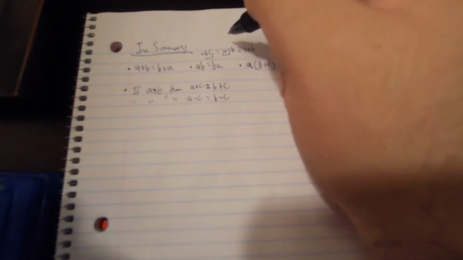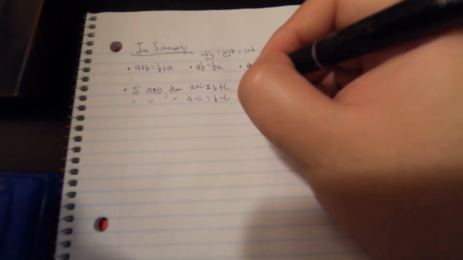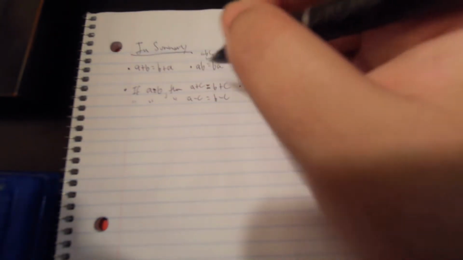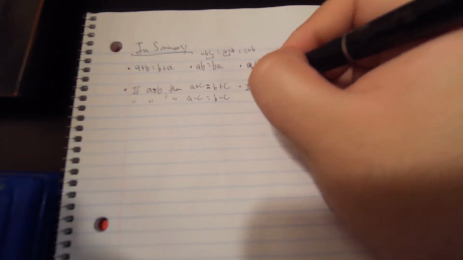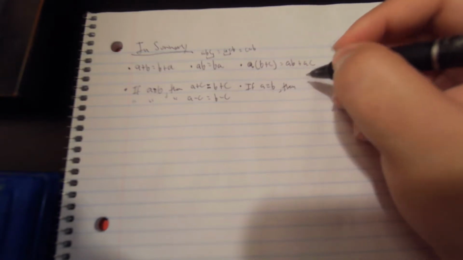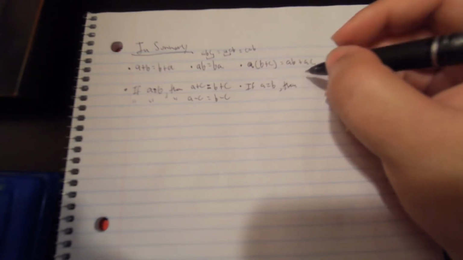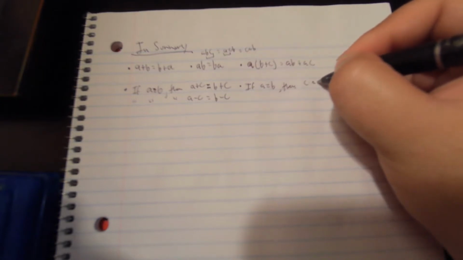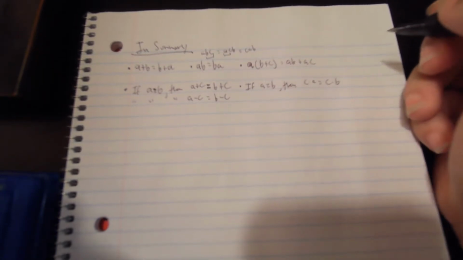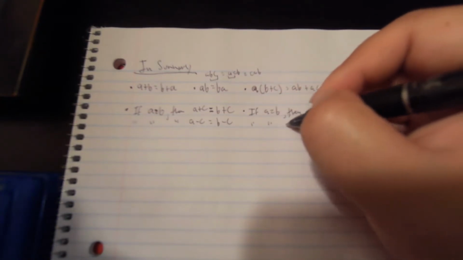Well, if we're talking about addition, I guess the same thing works for multiplication. If a equals b, then you can multiply on the left, on the right, doesn't matter, right? c times a equals c times b. Or again, suppose that you want to divide, then it also works.